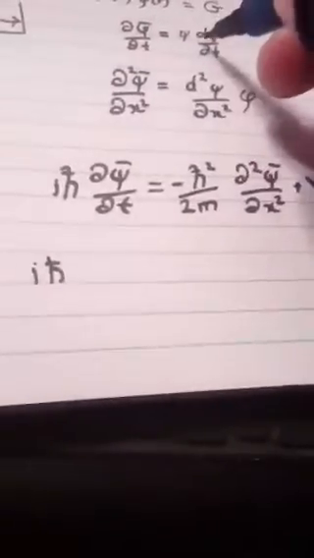iħ, and we're going to take that and put it in here, which will be lowercase psi, the partial of dφ dt.